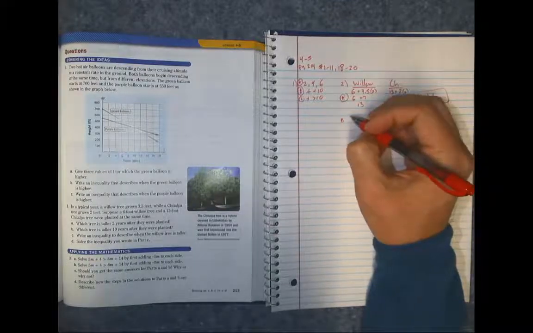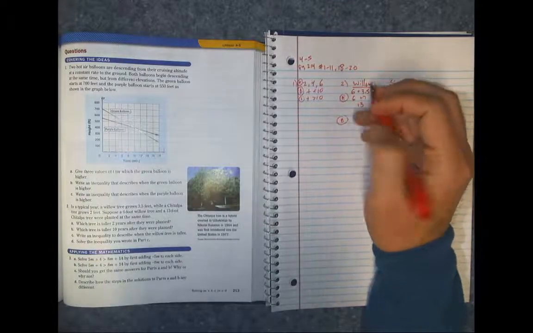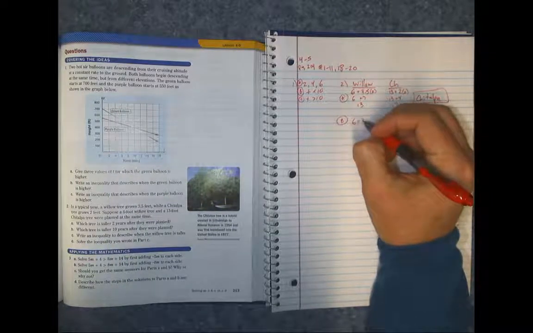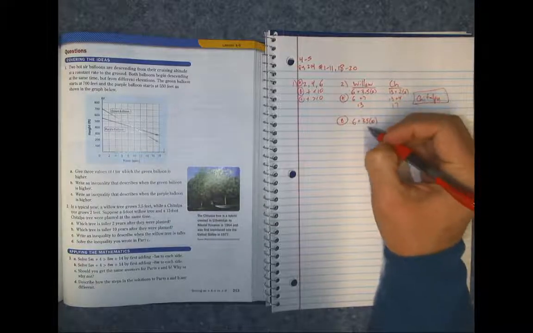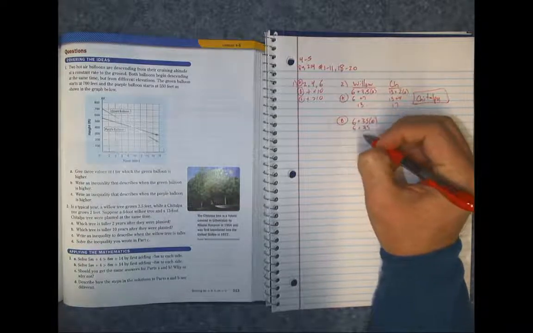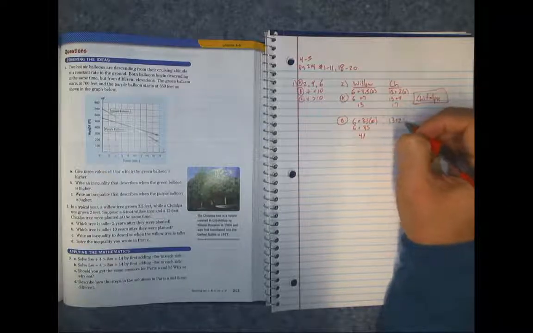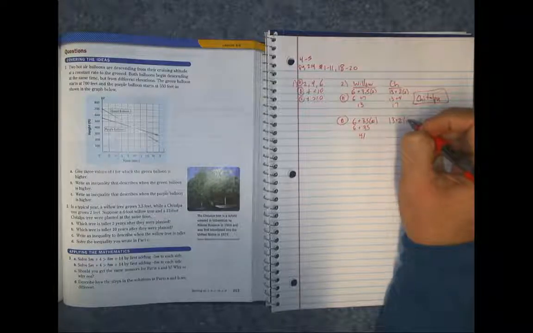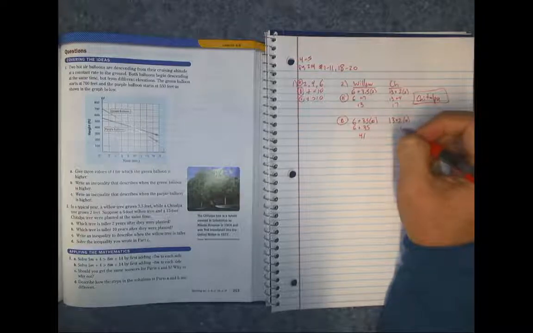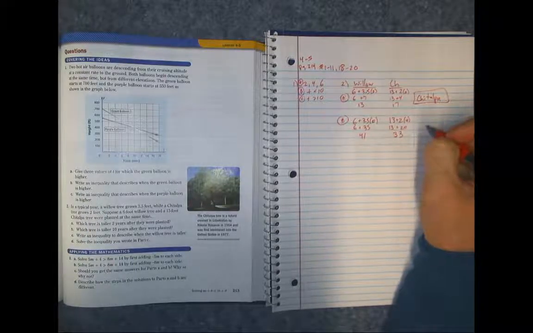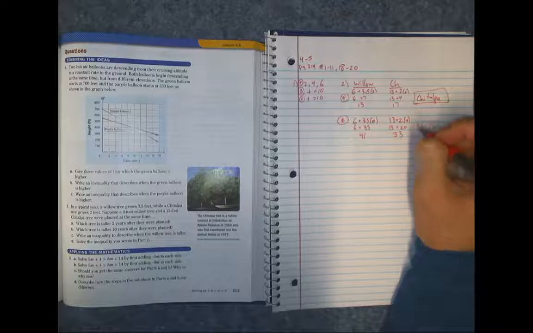And let's see, part B. Which tree is taller 10 years after? So we have 6 plus 3.5 times 10. That's 35 plus 6, that's 41. And this other one is 13 plus 2 times 10. So that's 20 plus 13, so 33. So now the willow tree is taller.